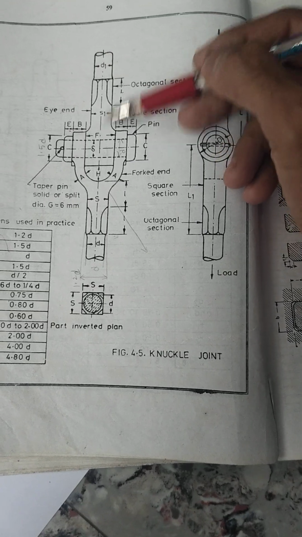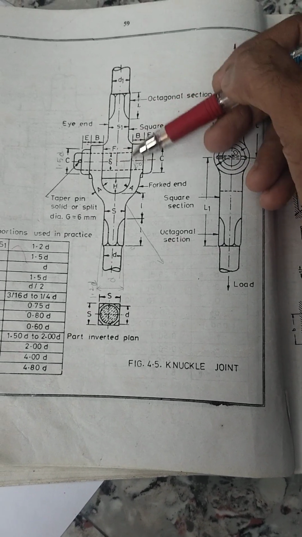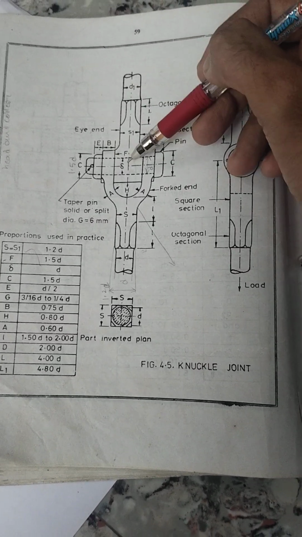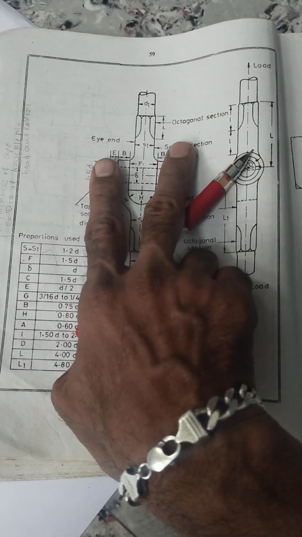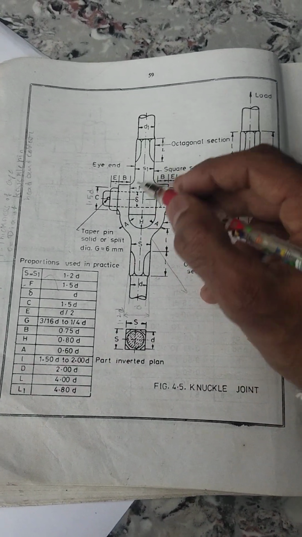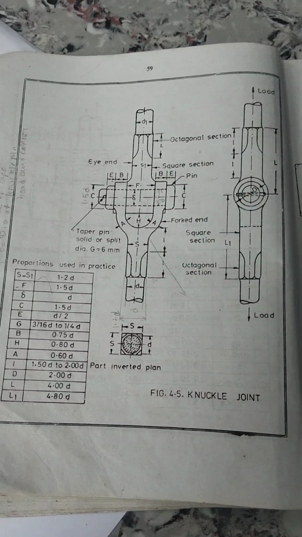Here is the single eye end. It contains a through hole, from here to here, and this will be inserted into this portion. So you have to calculate this; you have to design the eye end. Now you are designing this one.